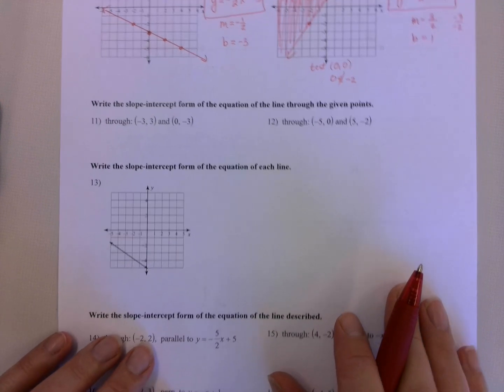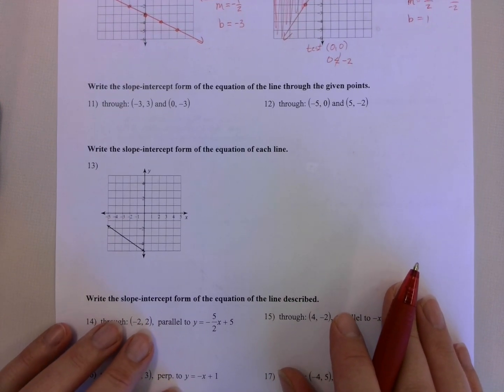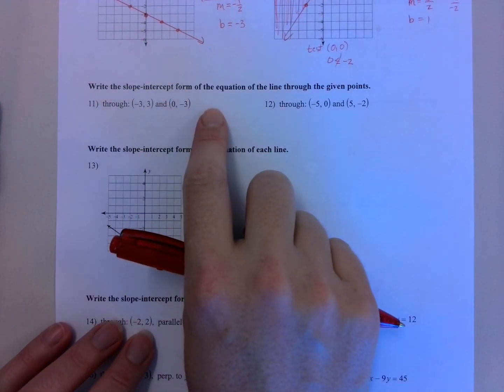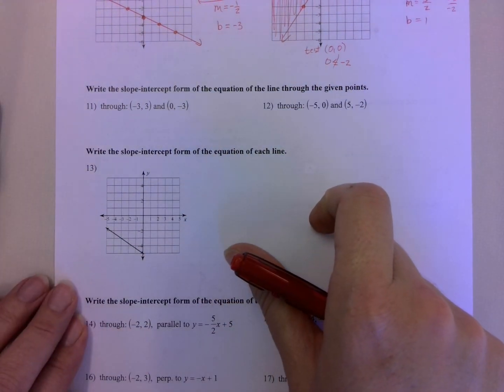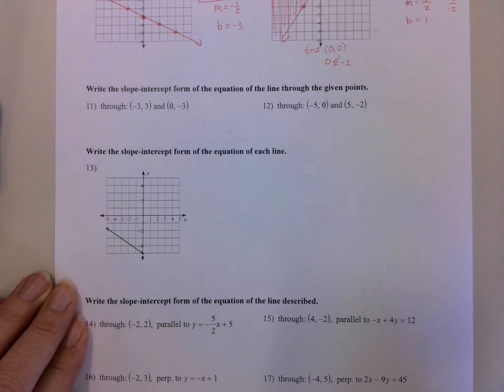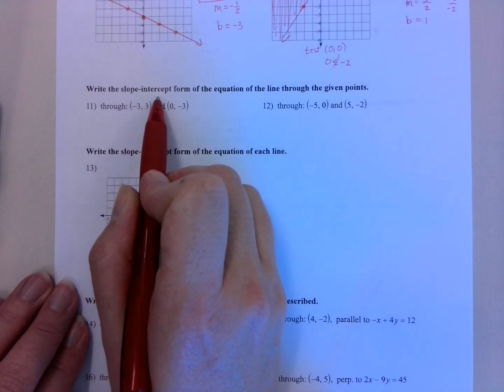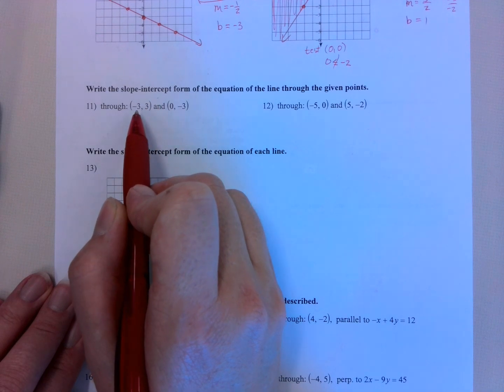Okay, now we're going to get into writing equations of lines. So we want to write the slope-intercept form of the equation through two given points. So the first thing I have to do is solve for m. It doesn't matter whether you do point slope or slope intercept. I want my final answer to be y equals mx plus b, and I have to find the slope.